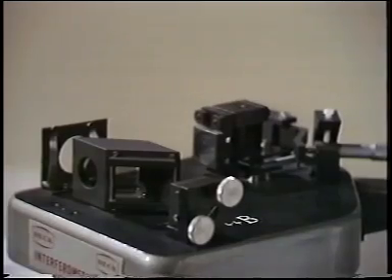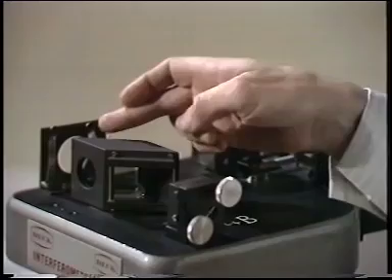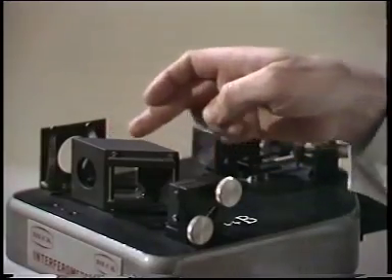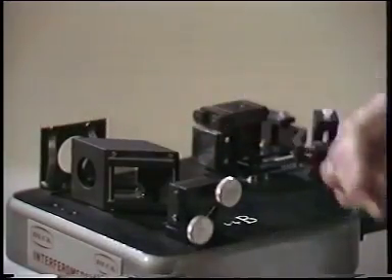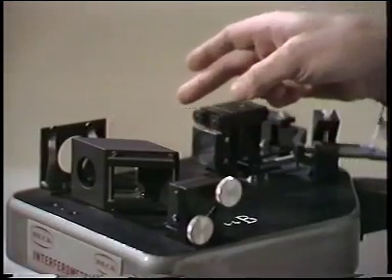It then meets our half-silvered mirror. Half of the light continues down this way and back and out. The other half comes in and down and out.